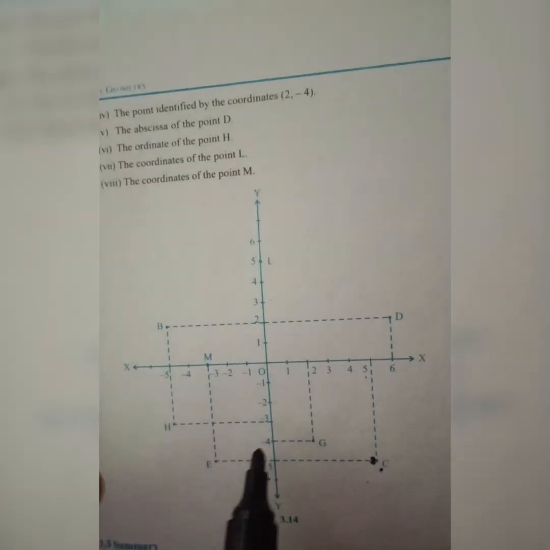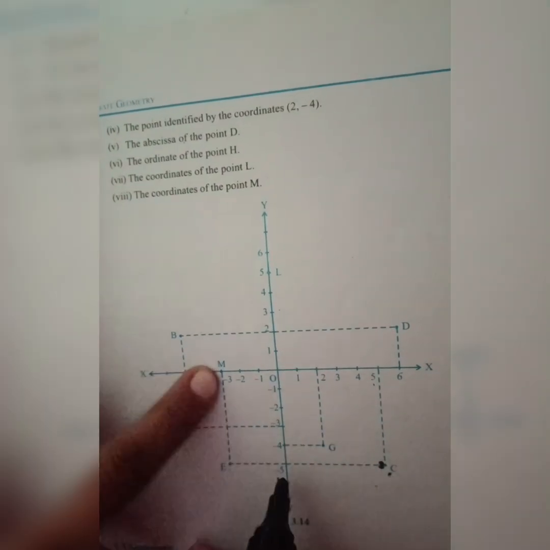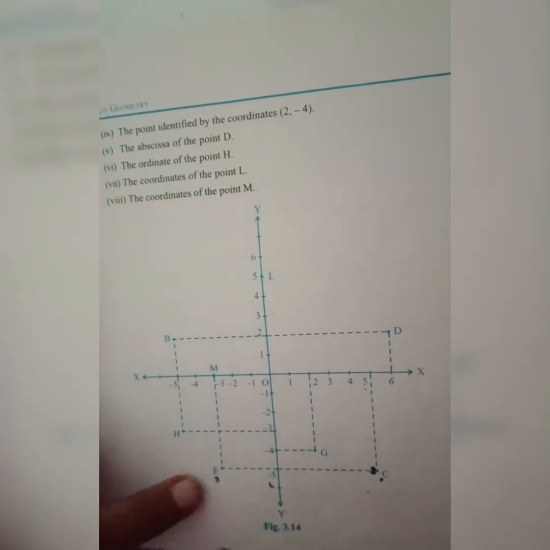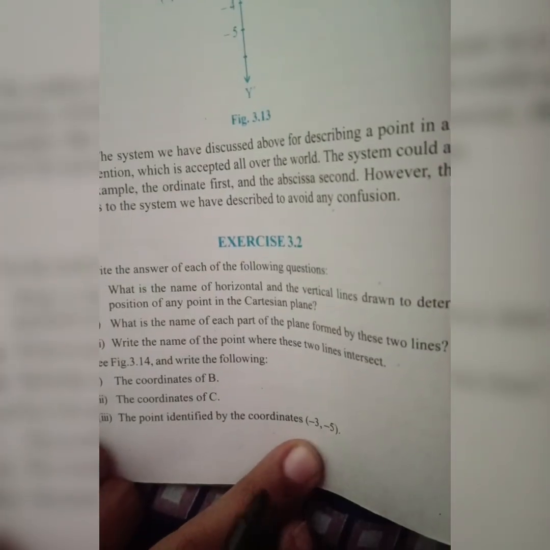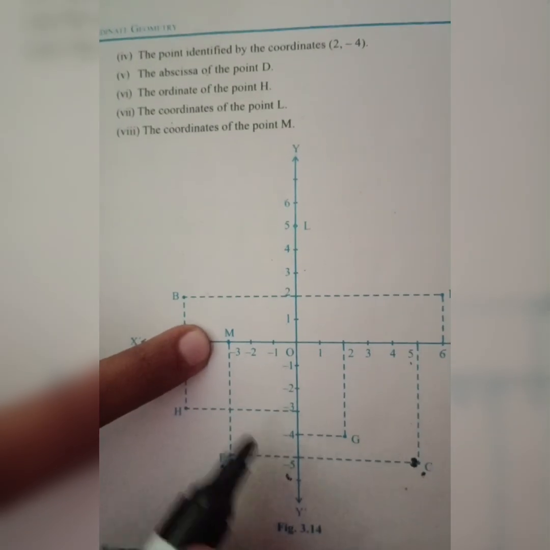Third question. The point identified by the coordinates (-3, -5). -3 is the x value, so on this side, -3, -5. It is the point E. If you notice properly, this is in quadrant 3. We discussed that in quadrant 3, both x and y values will be negative. The first value is the x value -3, it is here, and then -5 is here. So these two meet at the point E.